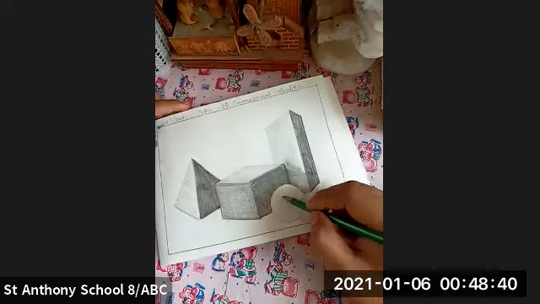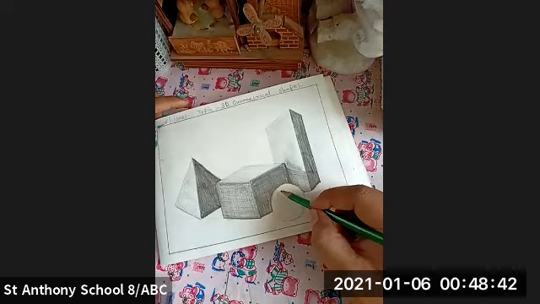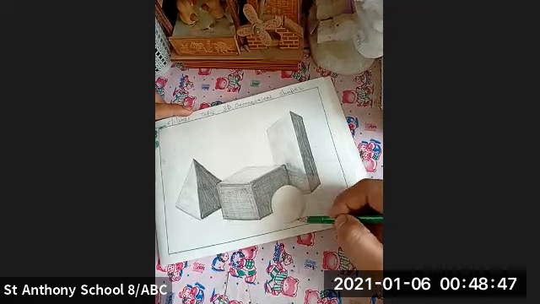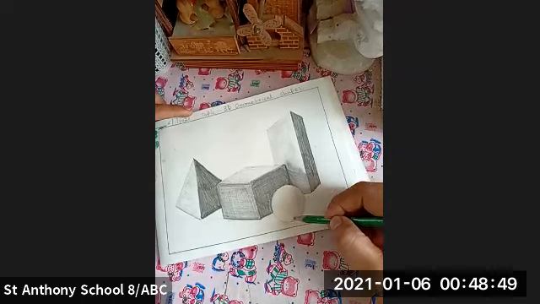The light is falling from the top, so in this part it will be lighter in shade, and in this part it is darker in shade. So first we'll start with this.